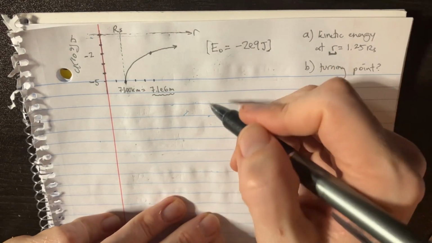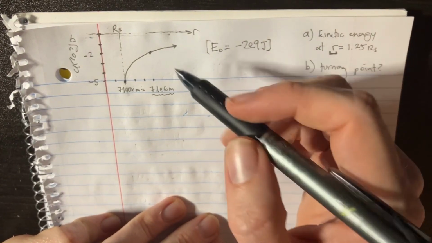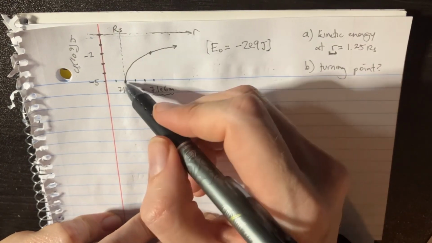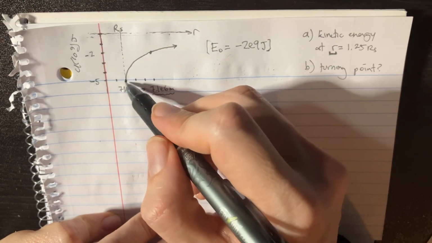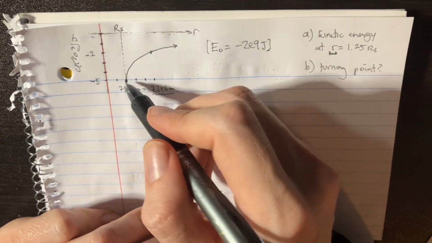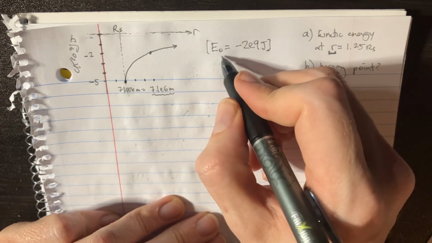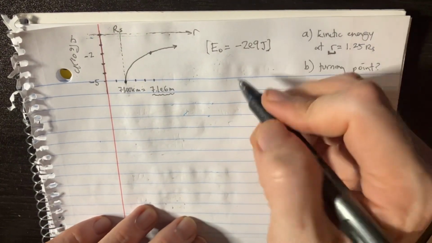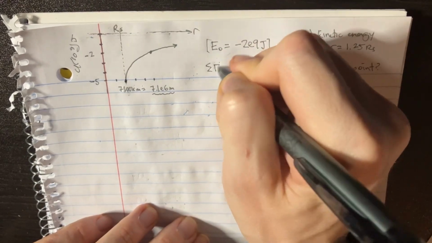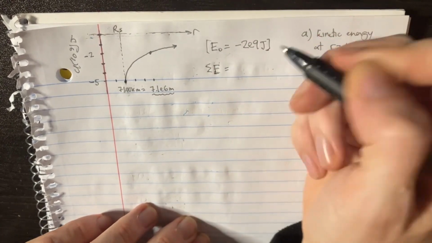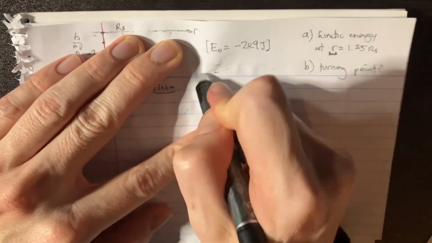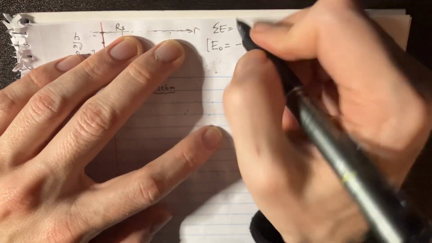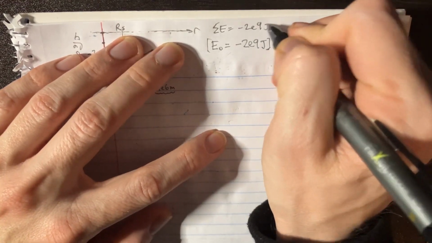All right, let's try to do this crazy problem. It's been driving me nuts. We've got this graph of the potential energy, and we launched the projectile from the radius over here at RS with an initial mechanical energy of negative 2 e to the 9 joules. This tells us that the total energy at any point during this thing is also equal to negative 2 e to the 9 joules, okay?